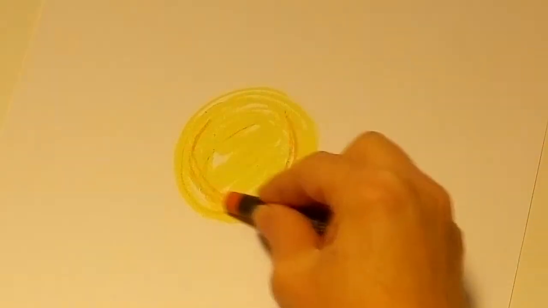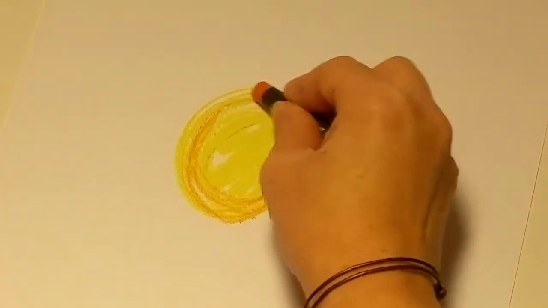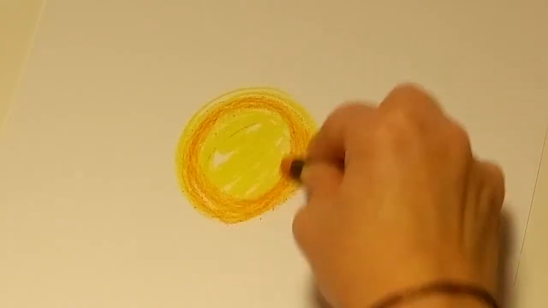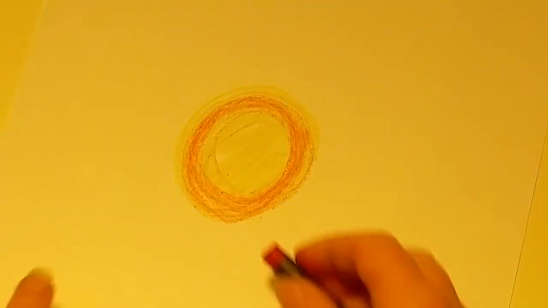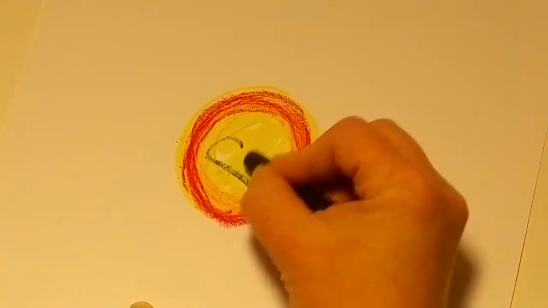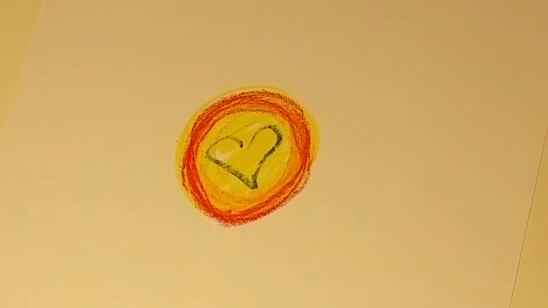All right, so now I can take a little bit of orange and layer on top. And now I can take some red. Now you notice they're covering nicely. I can even go so far as say, let's do blue on top of the yellow. See, they layer.